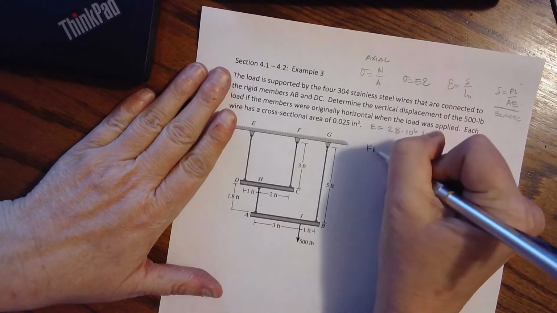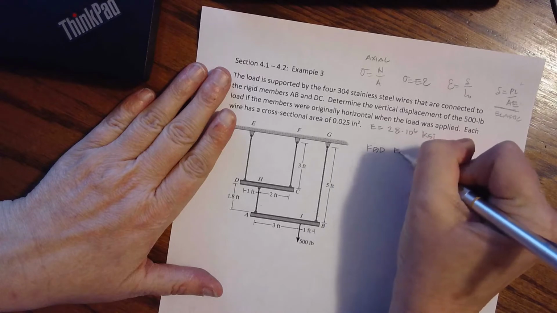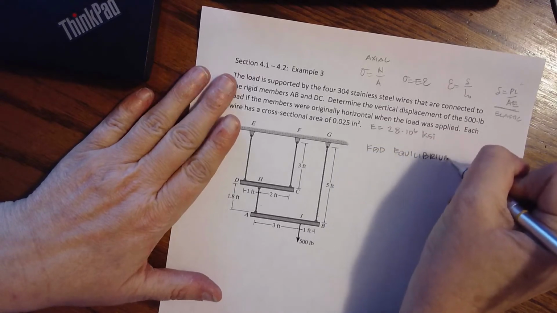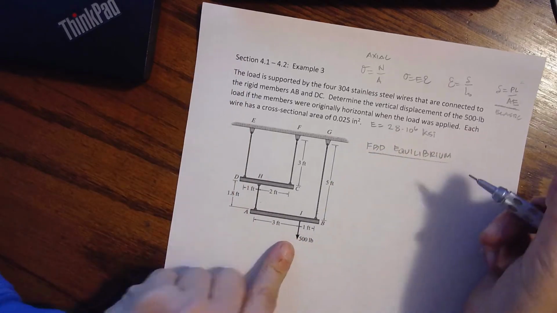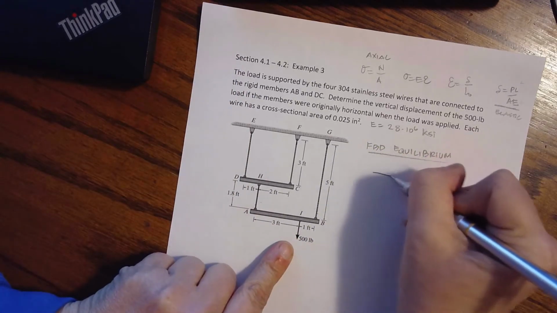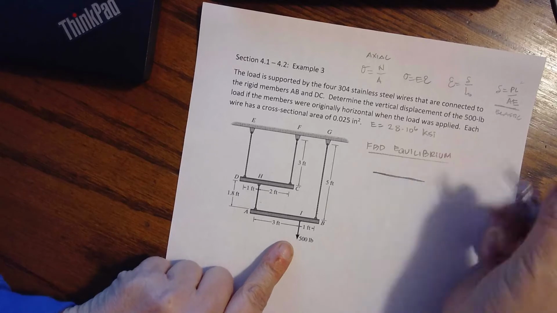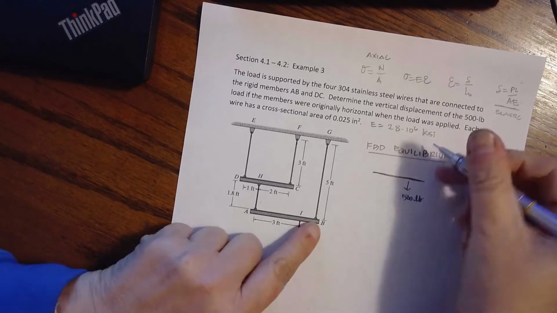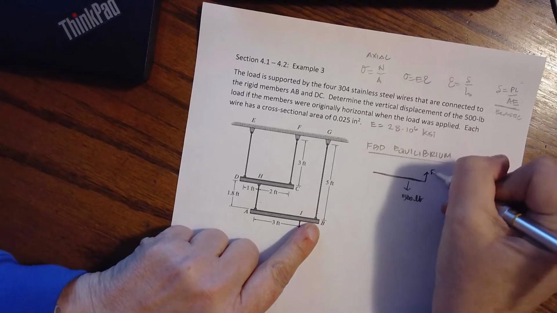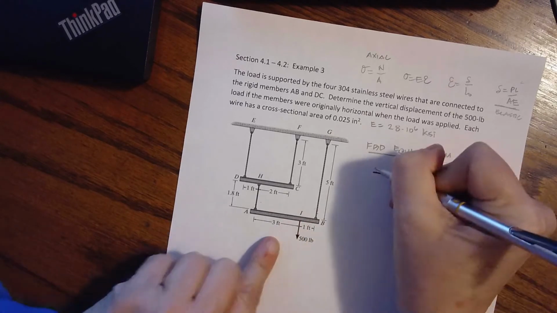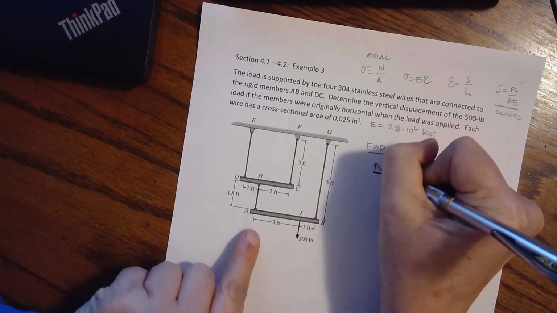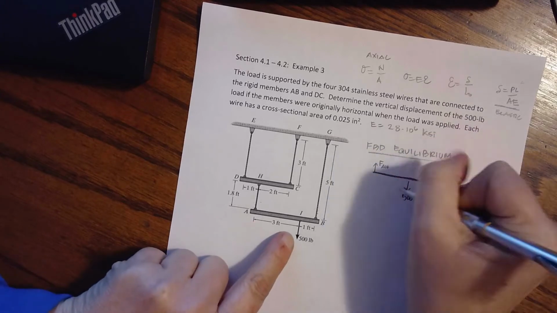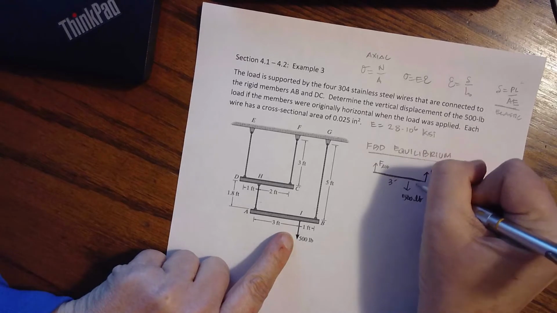So let's start with our free body diagrams. We are looking at equilibrium. And we have to start at the bottom. So we're going to draw our rigid bar from A to B. And I have 500 pounds going down. And I'm going to have a force in cable BG, and a force in cable AH. And this is 3 feet, and this is 1 foot.